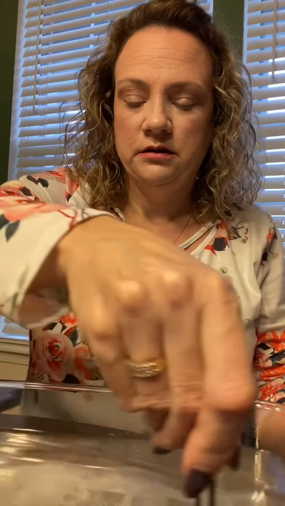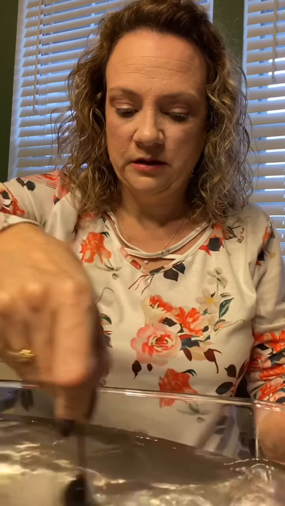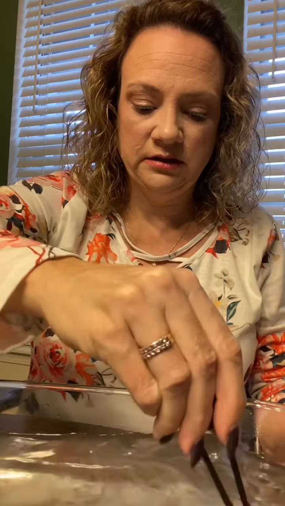I'll use my other spoon. We're going to stir it up and let that dissolve a little bit. While it is dissolving, we're going to talk about a few things. I have very warm water here, so it probably will dissolve pretty quickly.